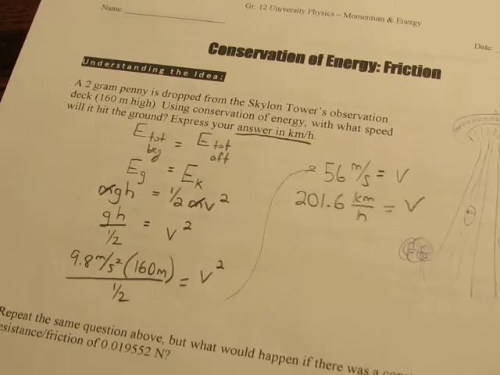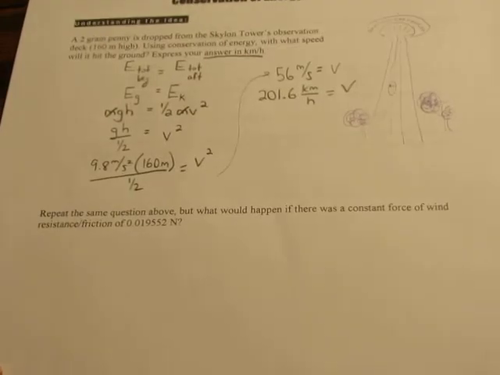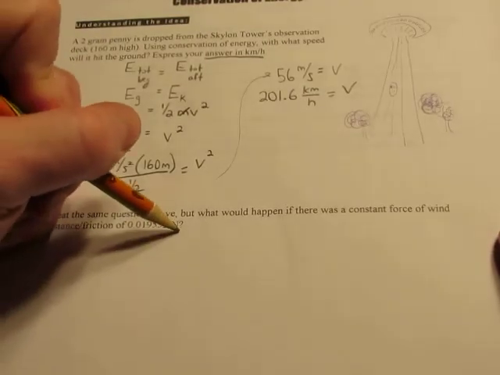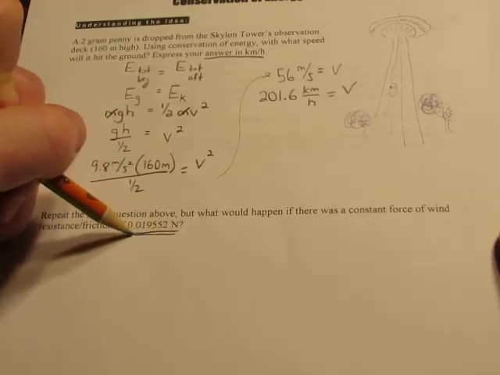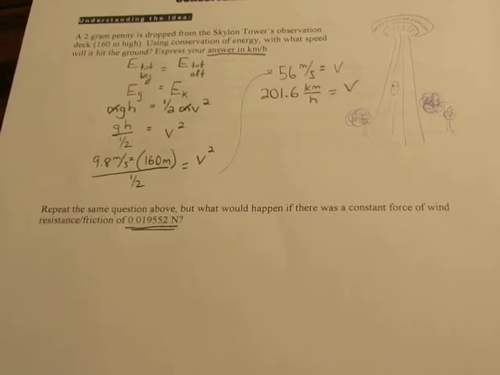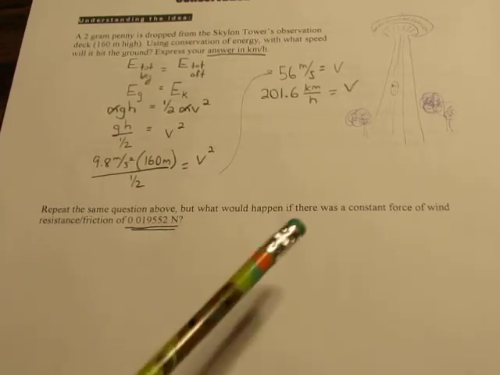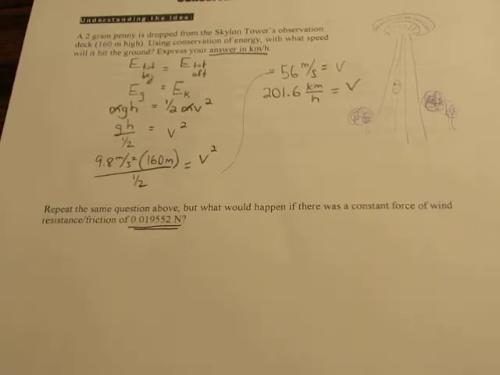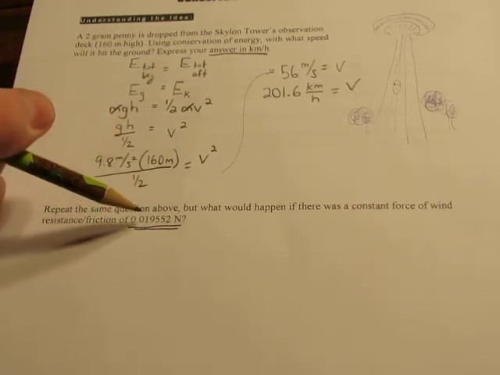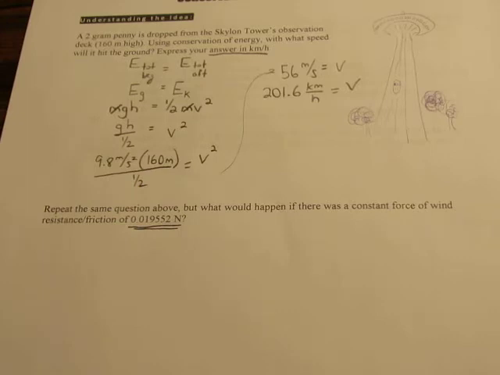So let's do this question again. But let's do it a more proper grade 12 way with one little detail in here. And yeah, it's a very specific number because I'm looking for a specific final answer here just for this example. What if there's a constant force of wind resistance of 0.019552? A very, very small force, but a force that can't be avoided.